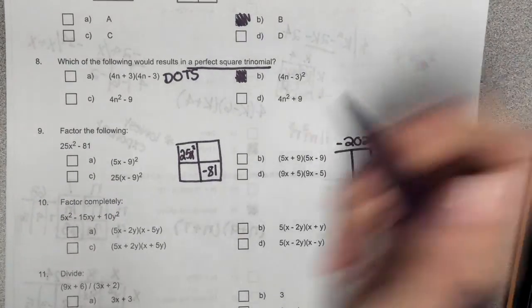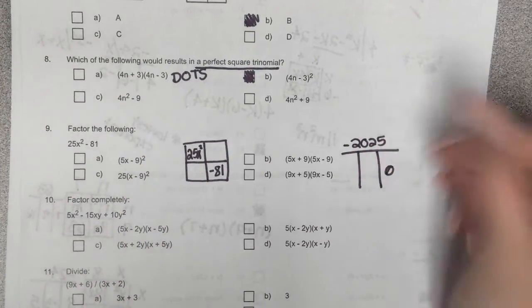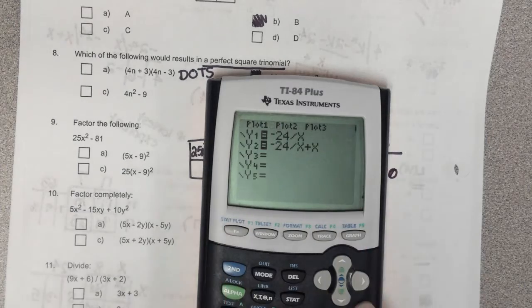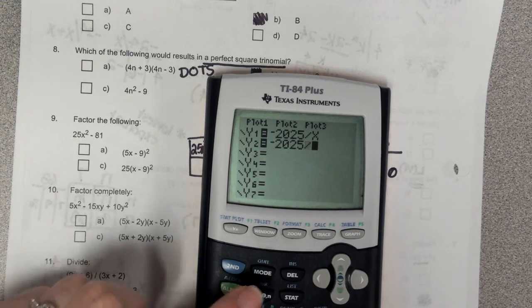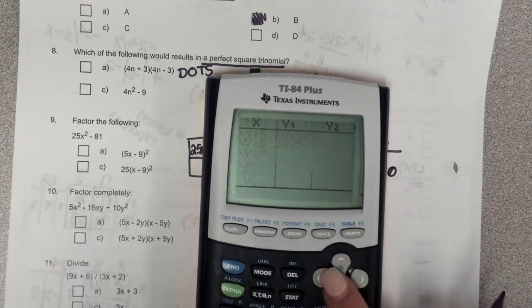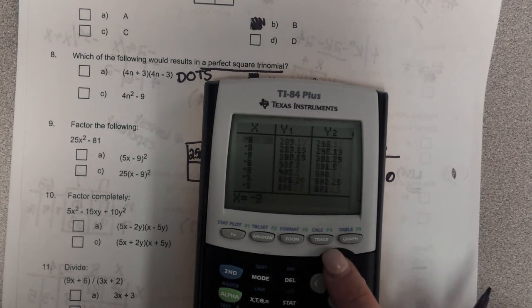So multiply across to find the middle spot. Well, there is no middle, so that means you're looking for 0. So if I do negative 2025 divided by x, negative 2025 divided by x plus x, I need a 0.